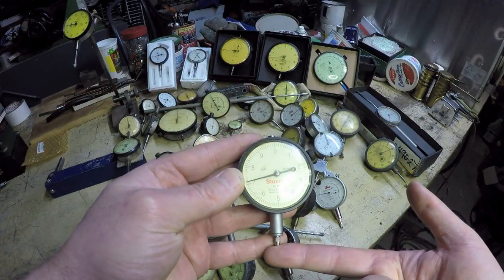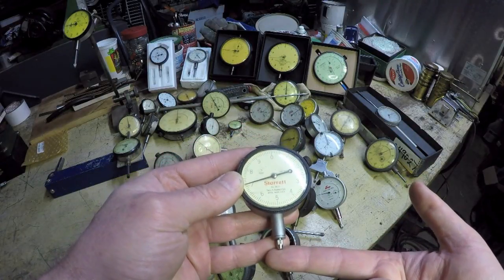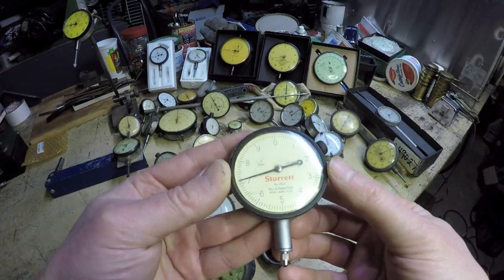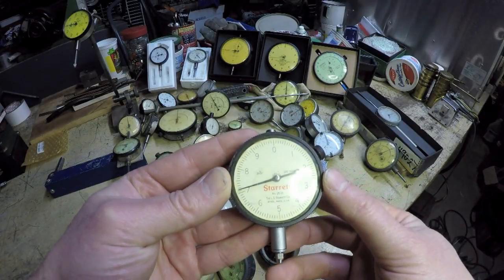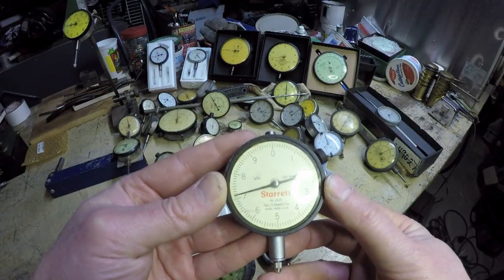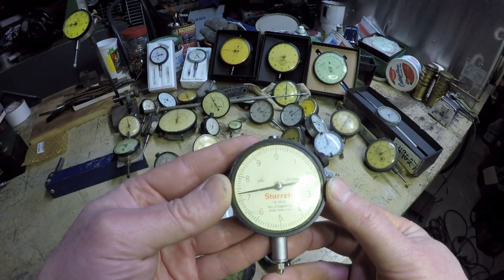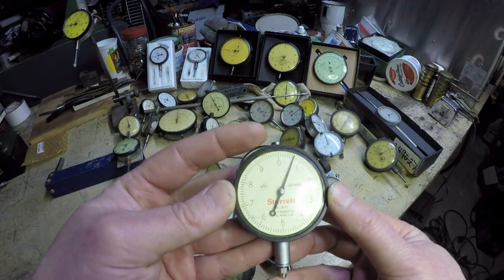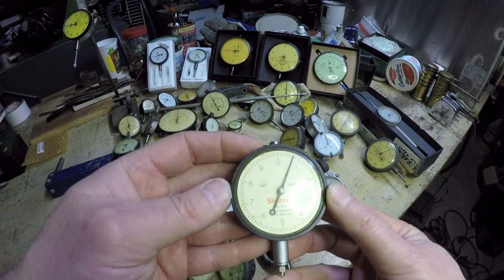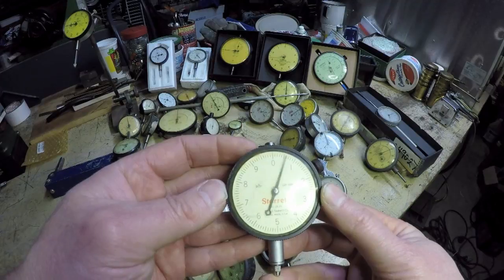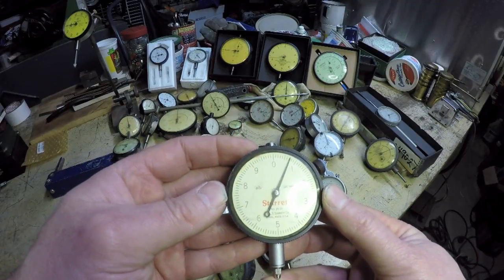But what it does have going for it is that this is a tenth-thousandths indicator. In other words, each one of these divisions accounts for 1/10,000th of an inch. So this indicator has to move from, say, 0 to 1 before you get to 1/1000th of an inch.